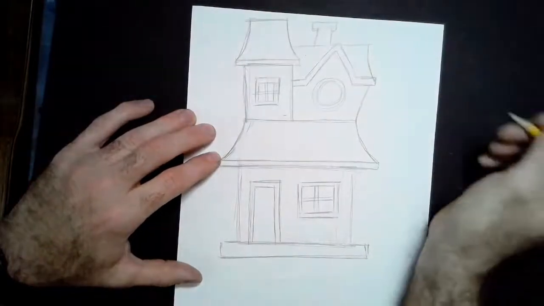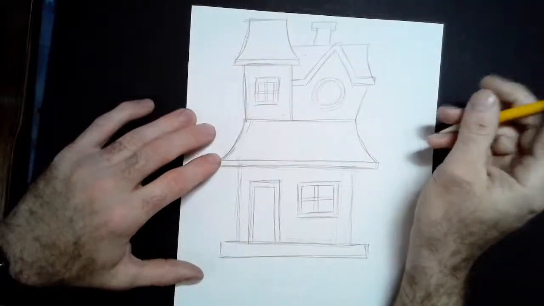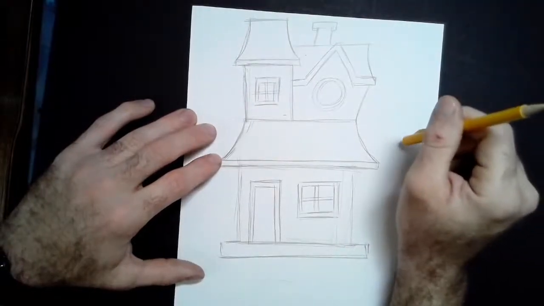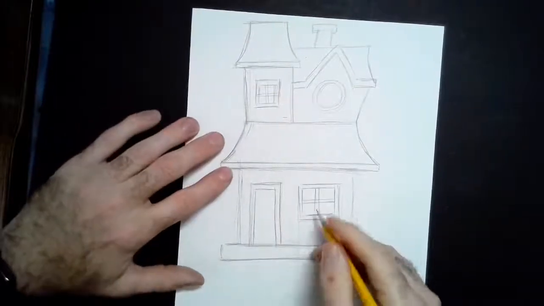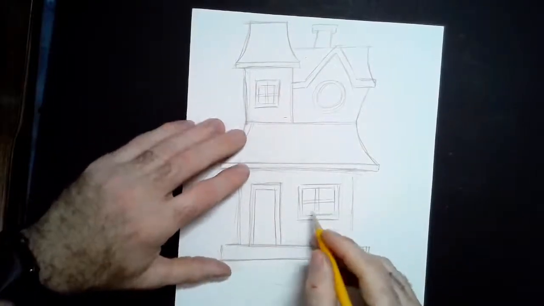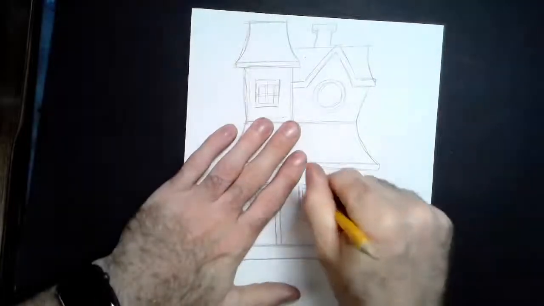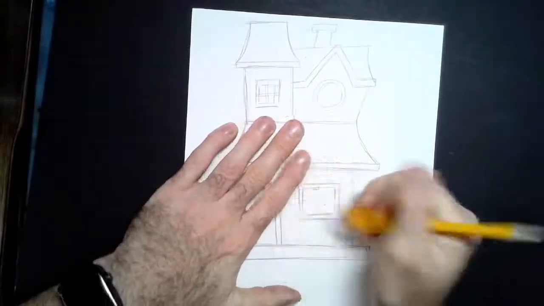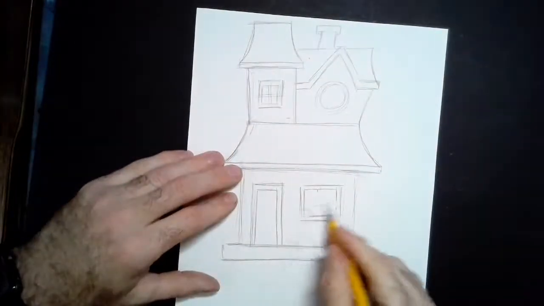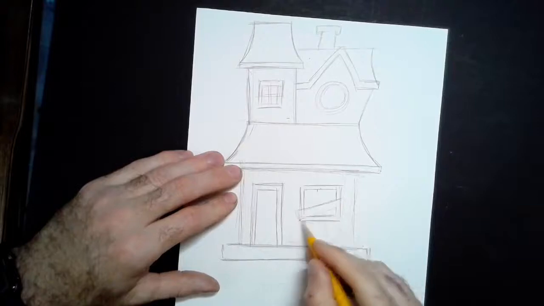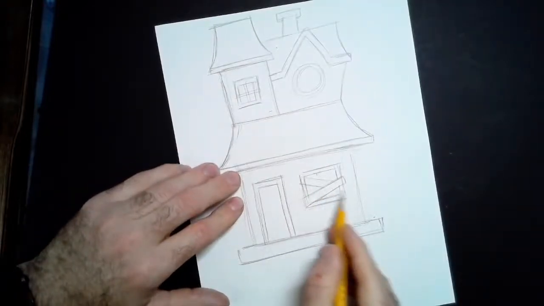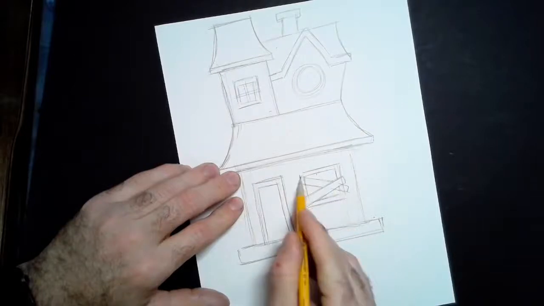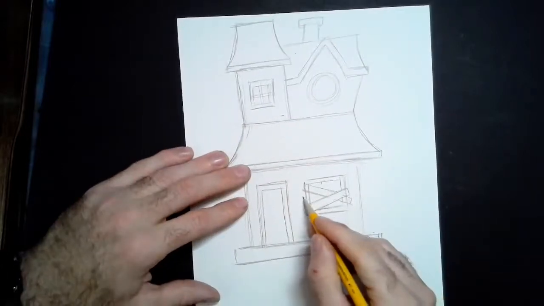You know, I think I just came up with another change I'm going to make. I'll add that in a second. Okay. I think what I'd like to do here is I'm going to put, instead of these like this, I'm going to draw a couple of rectangles across, coming at different angles, so it looks like it's been boarded up. You can do that to as many windows as you want.